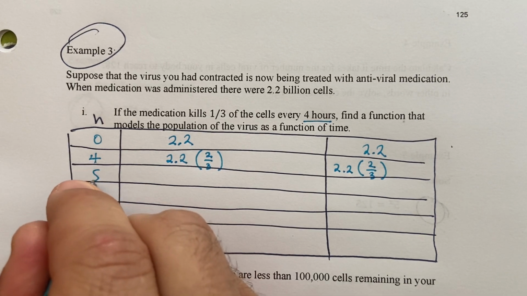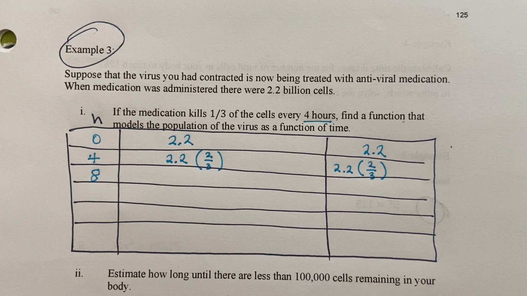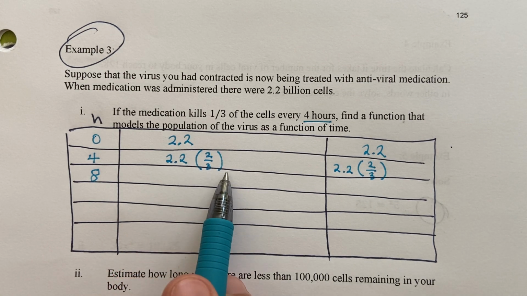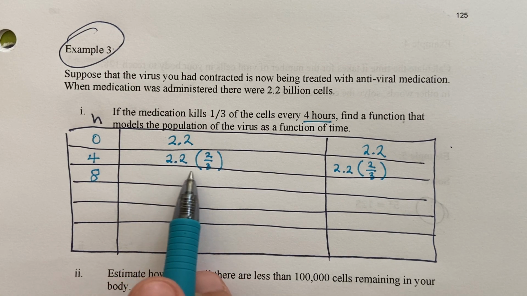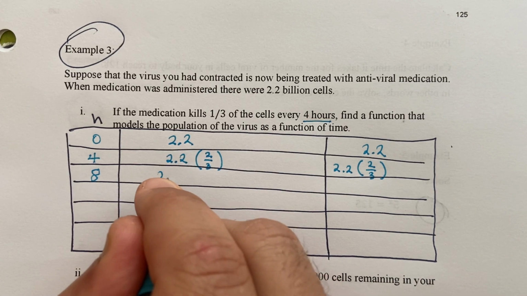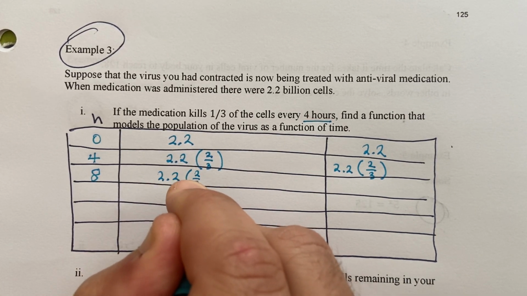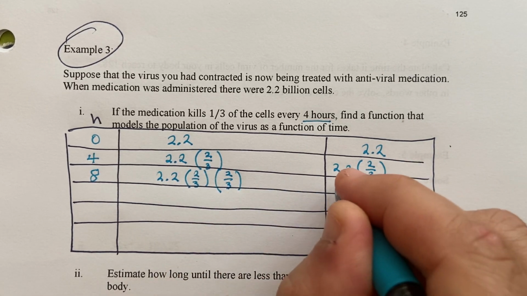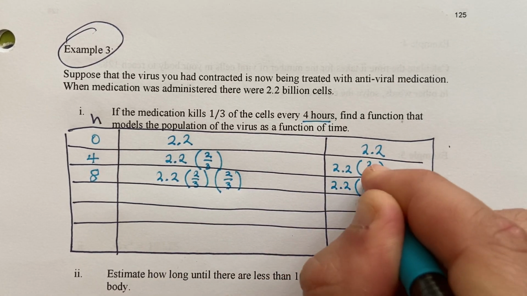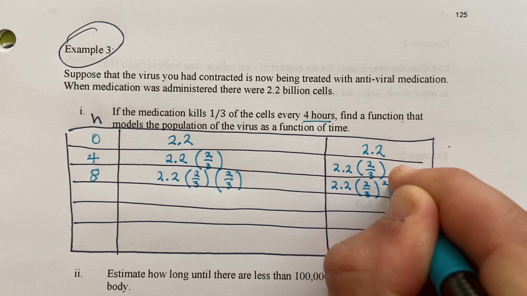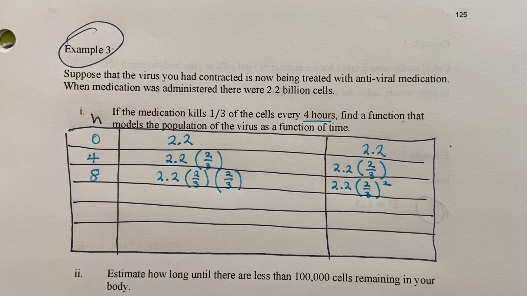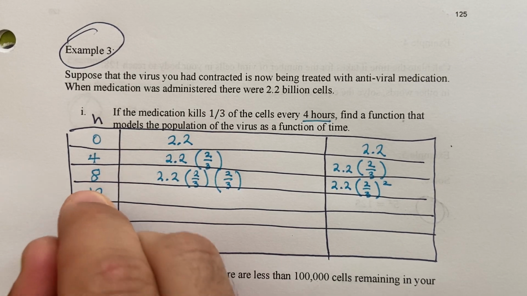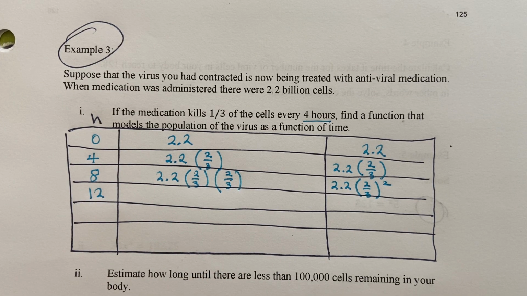Another 4 hours. So skip to hour 8, right? This is now our true amount. This is the current amount. So I take that current amount, and then only 2/3 of those survive. So I'd have 2.2 times 2/3 squared. Go to another 4 hours up to hour 12.